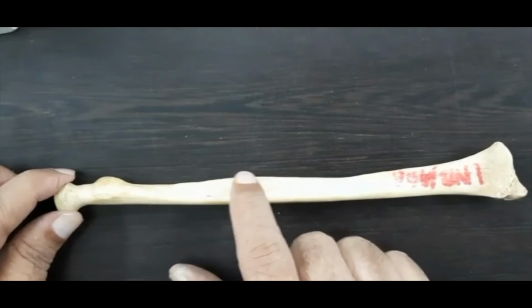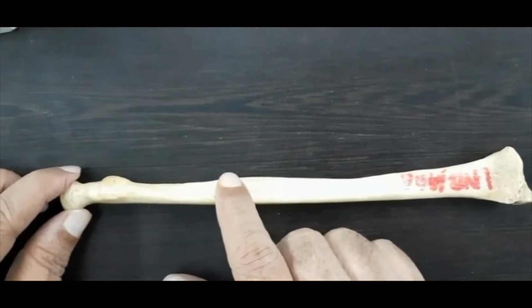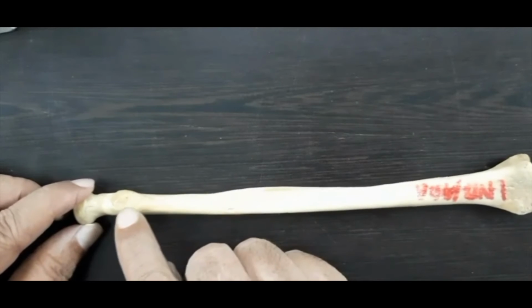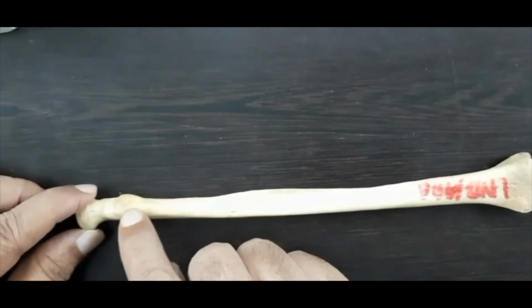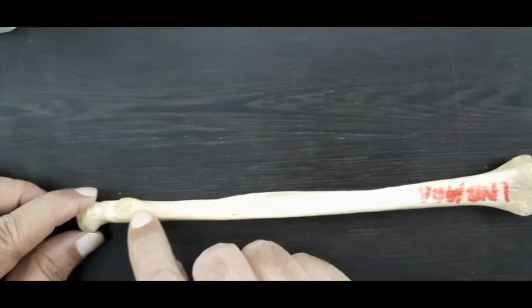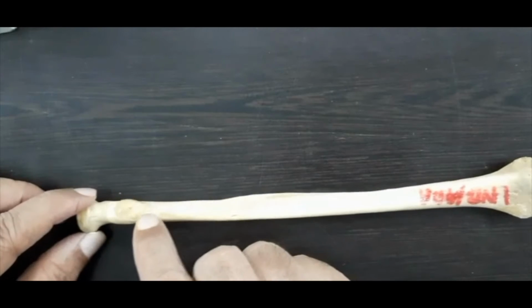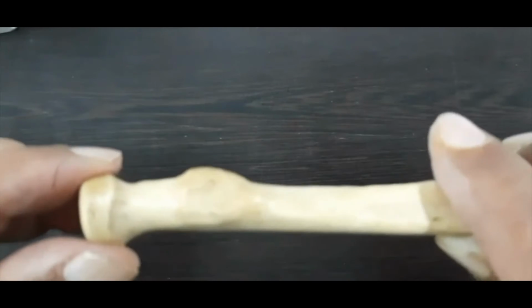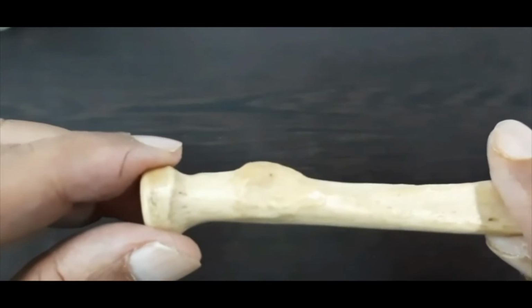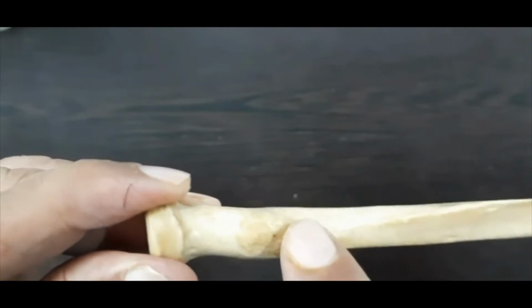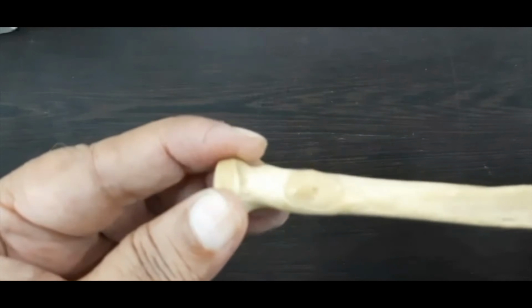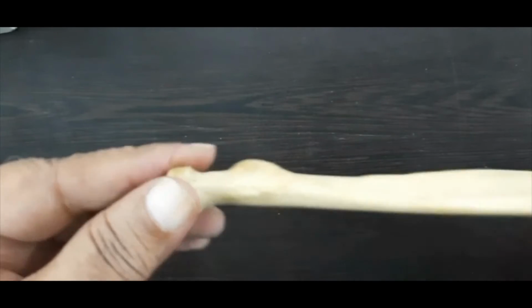But before coming to the anterior surface, I will tell you the attachment of the radial tuberosity. As we have seen, the radial tuberosity is divided into two parts: an anterior smooth part where a bursa is placed between the tendon and this tuberosity, and the posterior rough part. You can see the anterior and posterior parts of the tuberosity. This is the posterior rough part, and this is the smooth part. So this is the radial tuberosity.